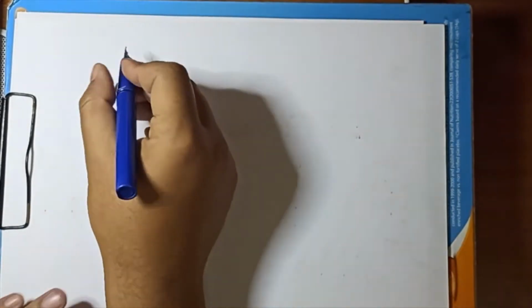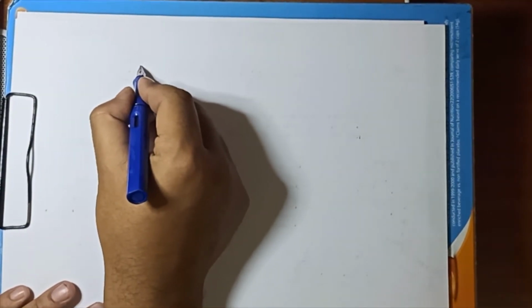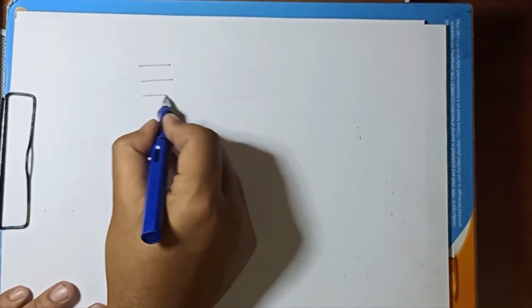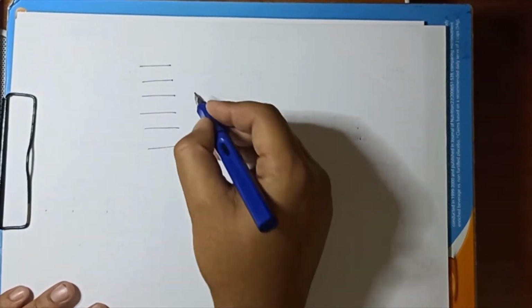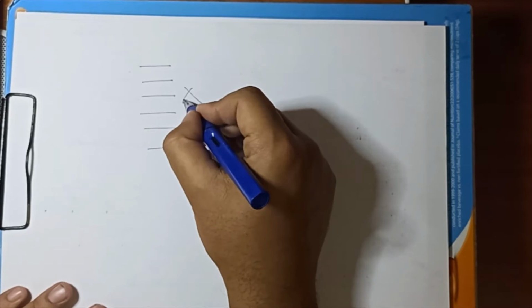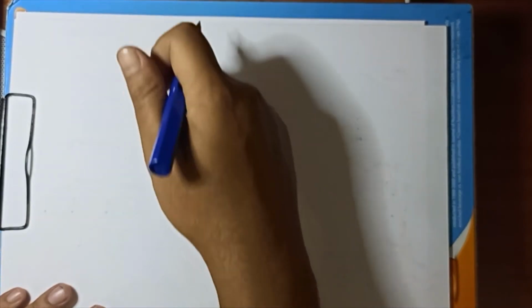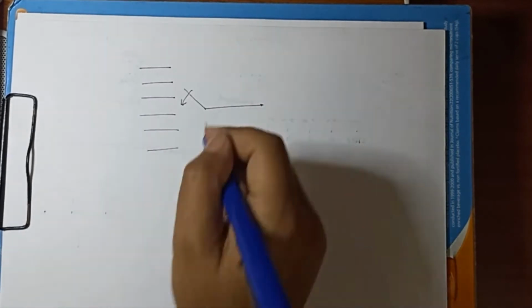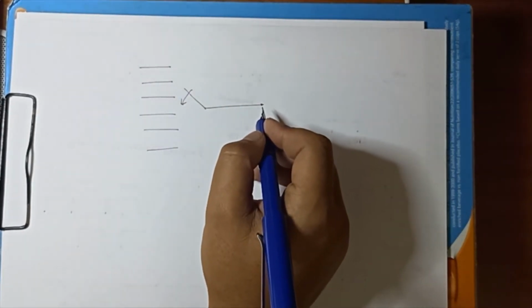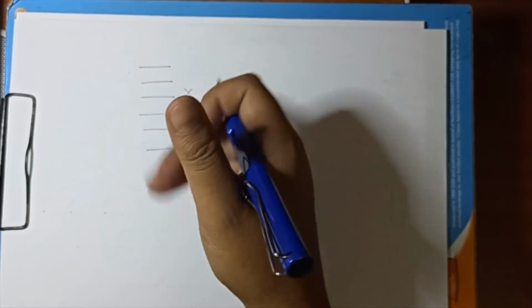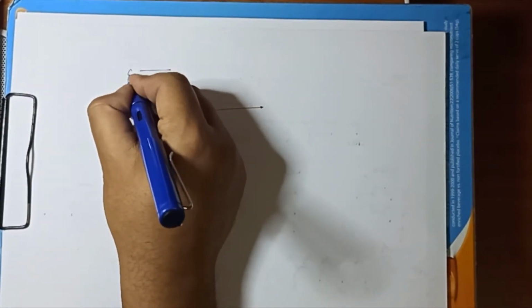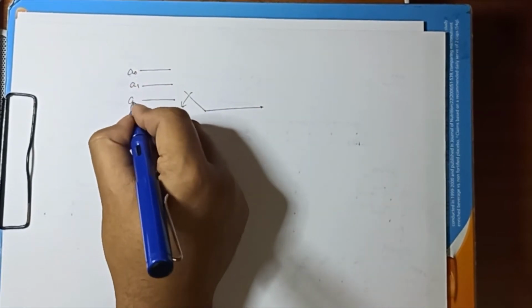Whichever signal is ready, your switch will be connected to that particular input, such that the waveforms from all these symbols appear here one after the other. This is a kind of time division multiplexing framework.